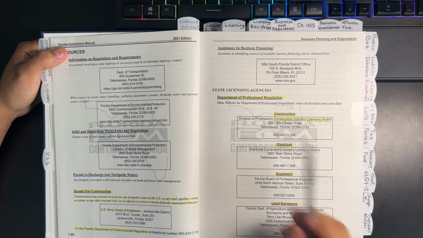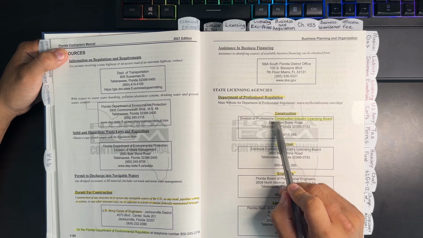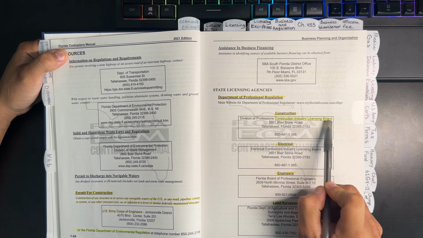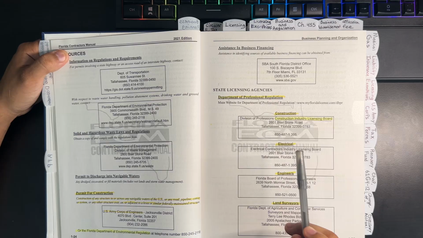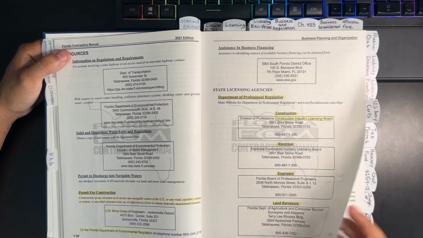Page 125, you have Department of Professional Regulation, Construction Industry Licensing Board. Then you have electrical, engineers, and land surveyors.